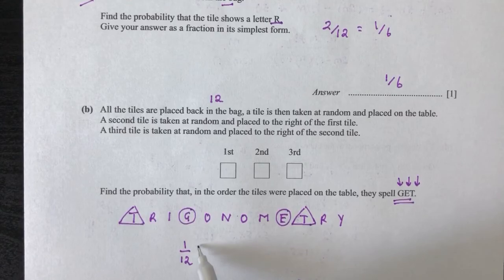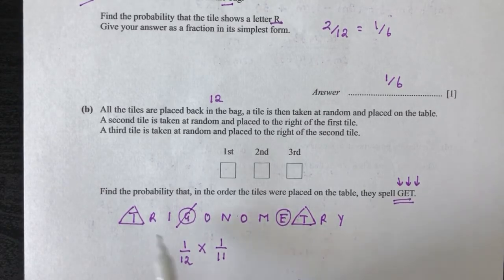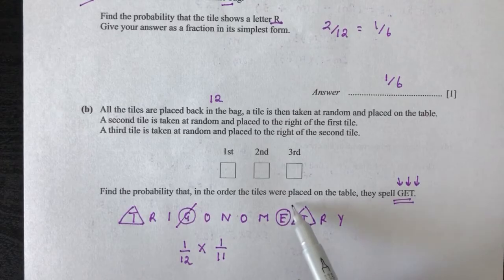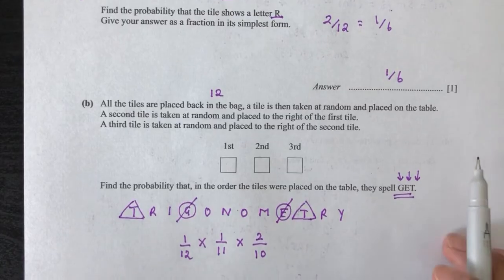So now you take off the first one and the next one. So once you take off the first one, this goes away. So we have 11 letters remaining. So now what is the chance you have an E? It will be only 1 over 11 because we take off the G. So now take this off. And the last one, to have a T, what is the chance? We have two T's, so it will be 2 over 10 because we have 10 letters remaining.